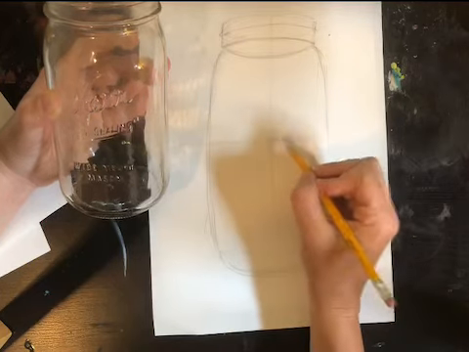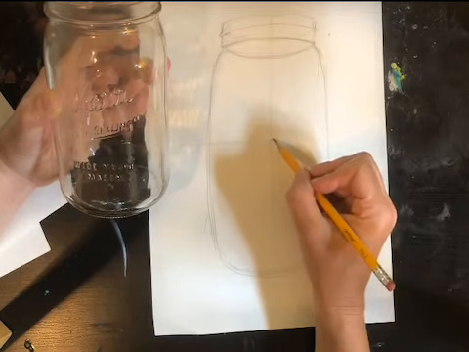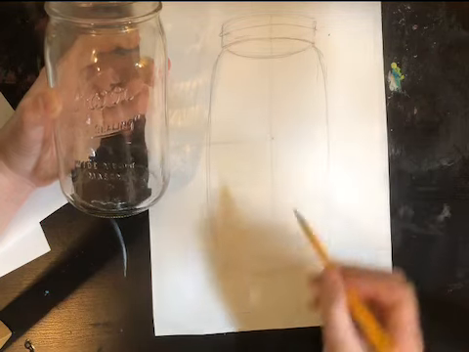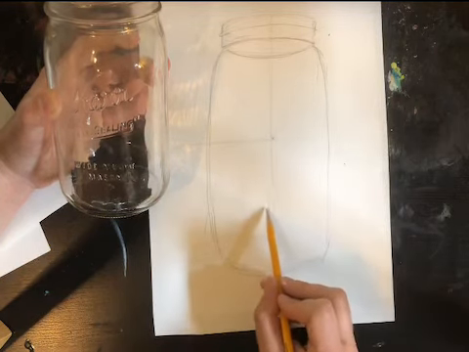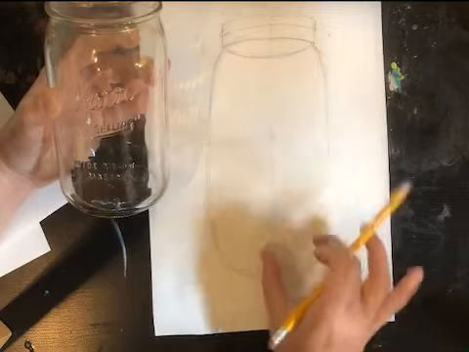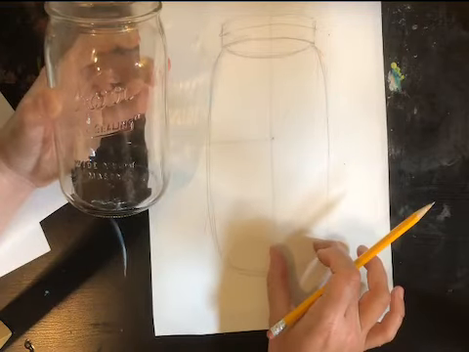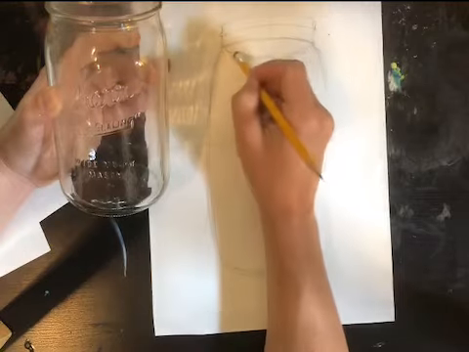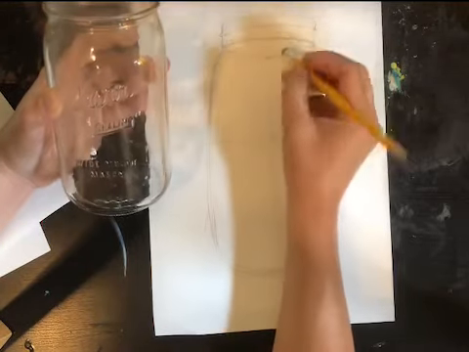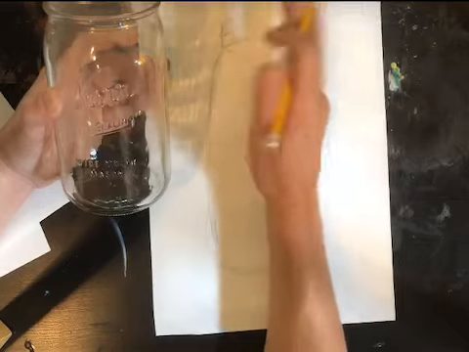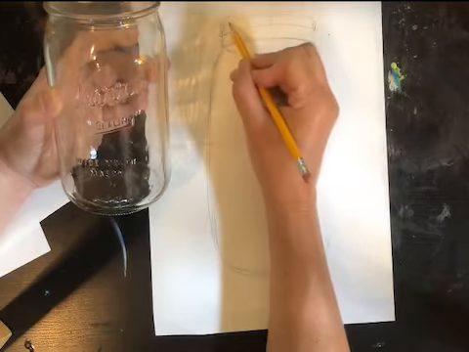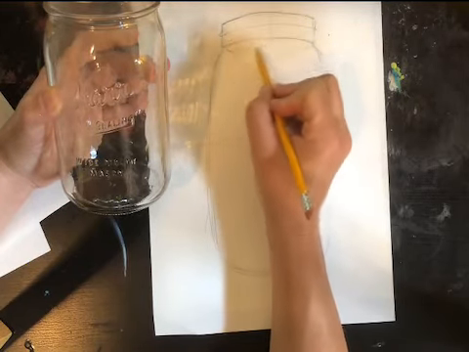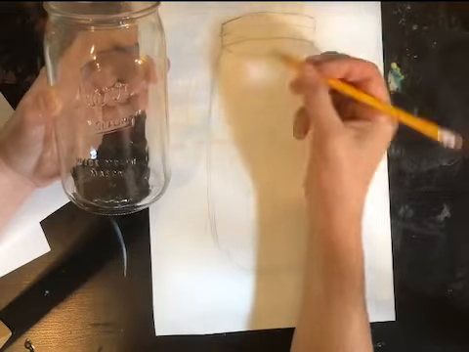All right, so I'm remembering that I have to have everything going to that vanishing point, and making sure that anything down here I can see the top of, anything up here I'm going to see the bottom of it because of the way I'm looking at it. Making that a little bit lighter. Making this a little darker and this a little lighter, so it looks like that.